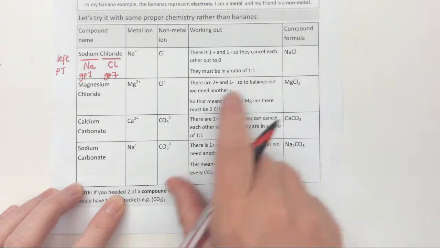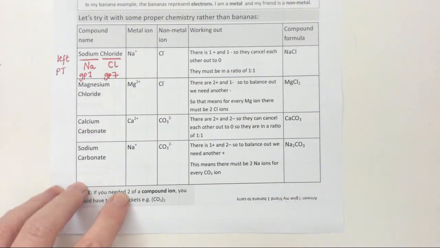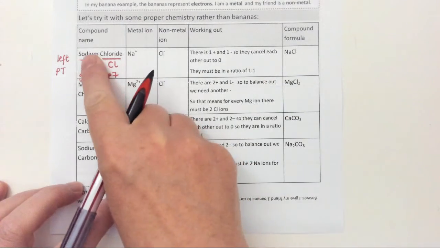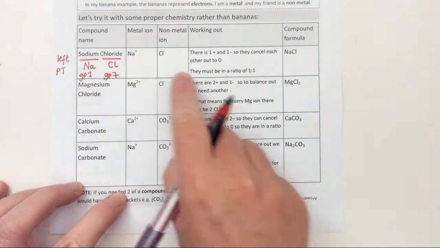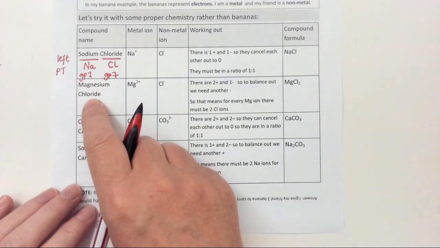To talk about this next example with magnesium chloride, you might think, well, I would have put NaCl anyway because it's sodium and chlorine, but how would I know whether to put a little number here? So let's look at this example for magnesium chloride.